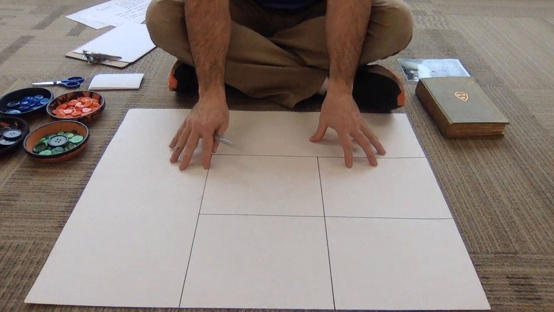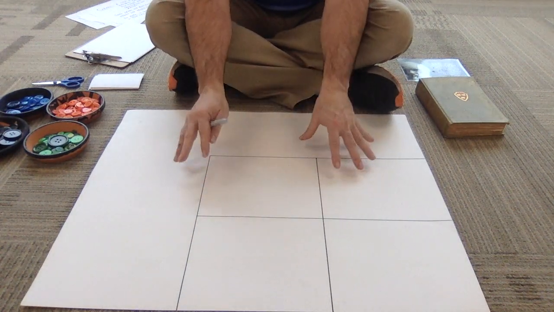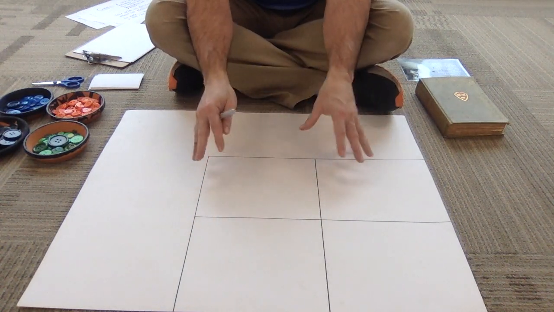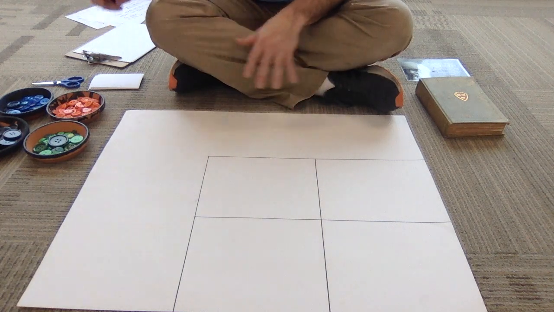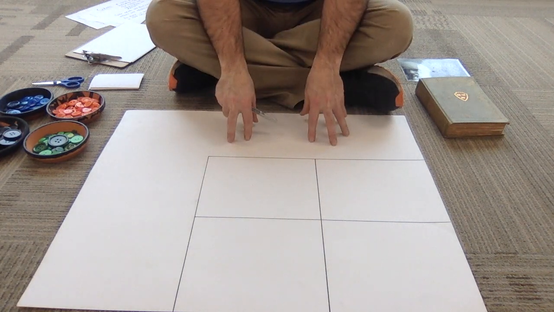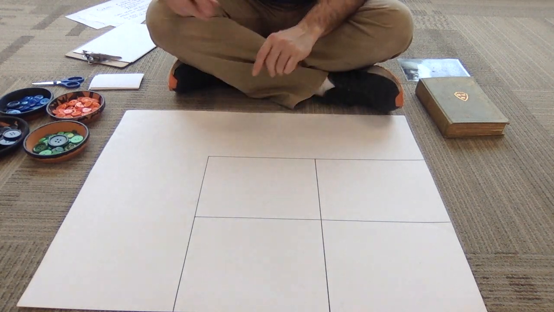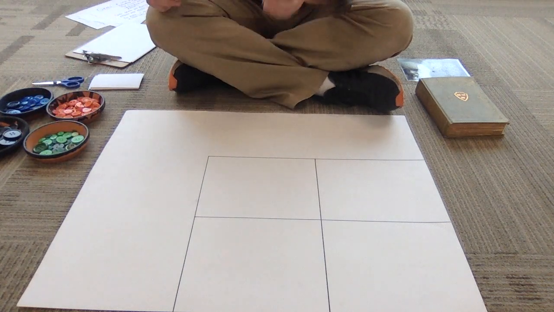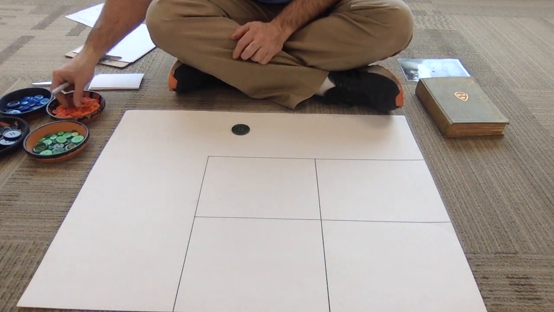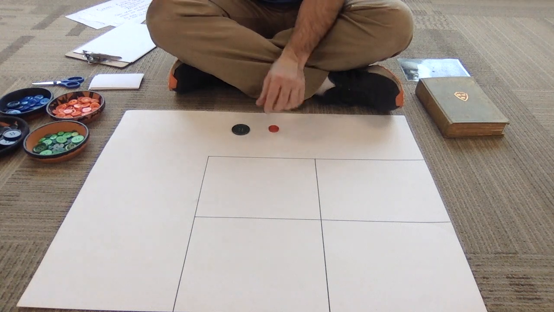A Punnett square is something we use to determine how traits are expressed in offspring. So let's say we're going to do what's called a monohybrid cross. We're looking at one trait, and that one trait is going to be represented by a green button and an orange button.